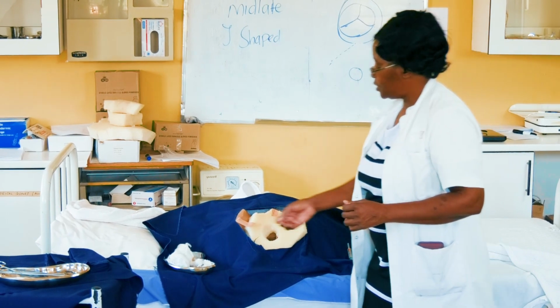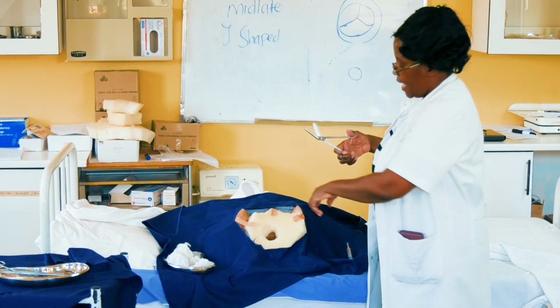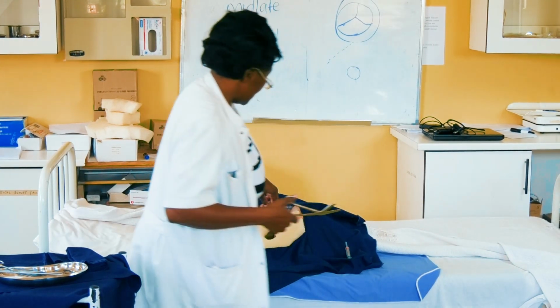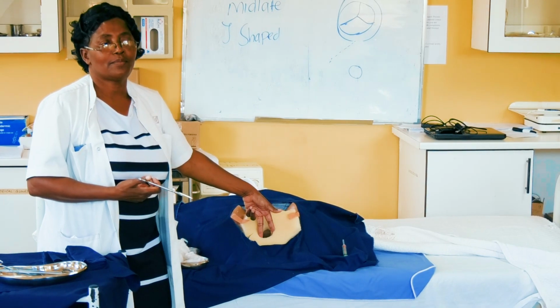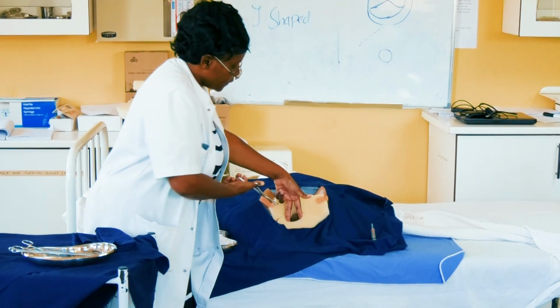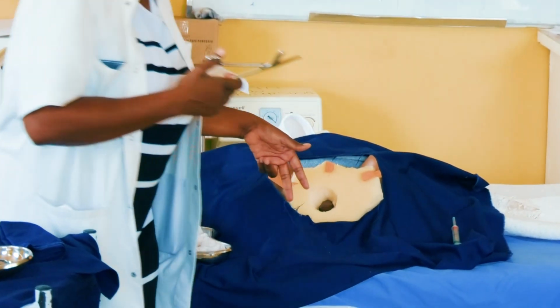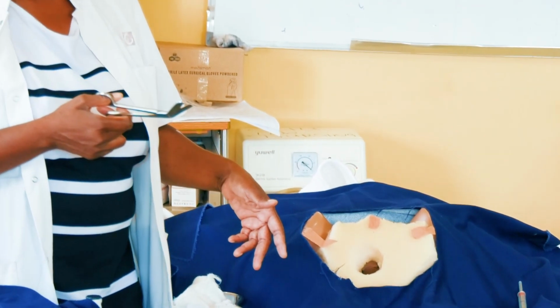So when doing your episiotomy, you're going to get your scissors, and then you stand inside. When you are cutting, you don't want to injure the mother. So you are going to put your fingers there so that they give you a direction. And then don't start as if you are a tailor cutting a cloth.